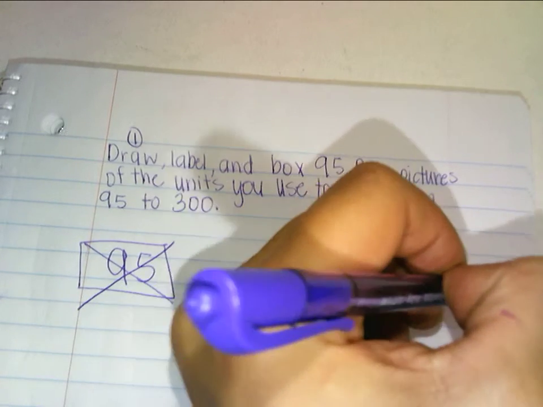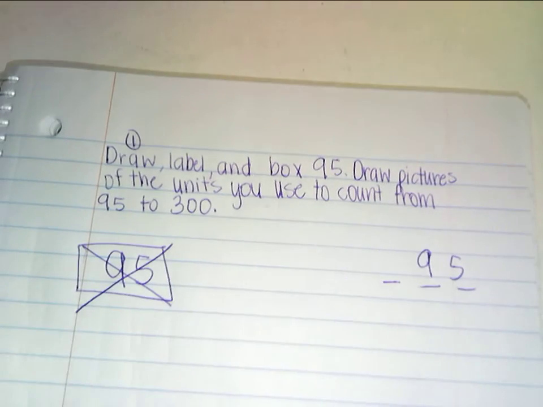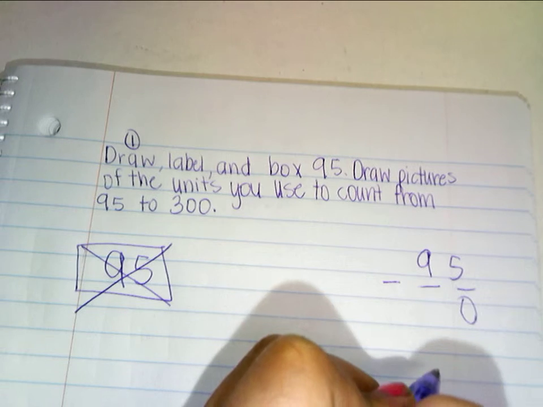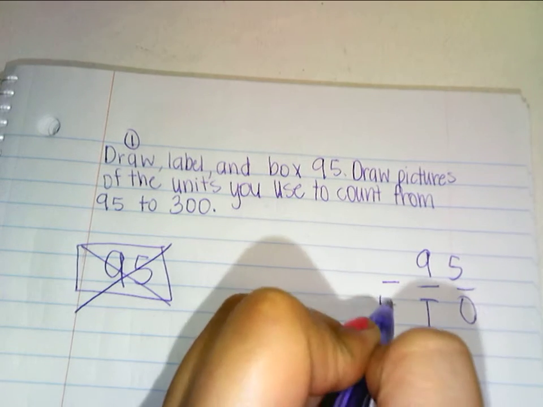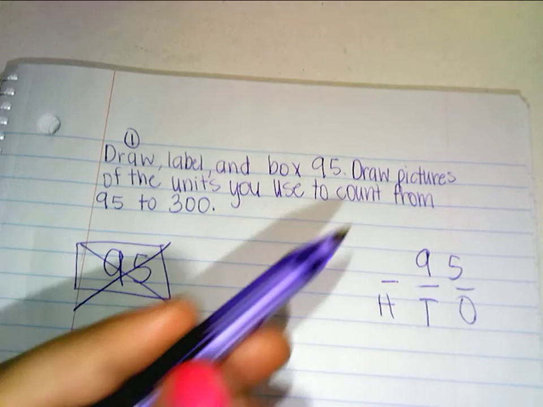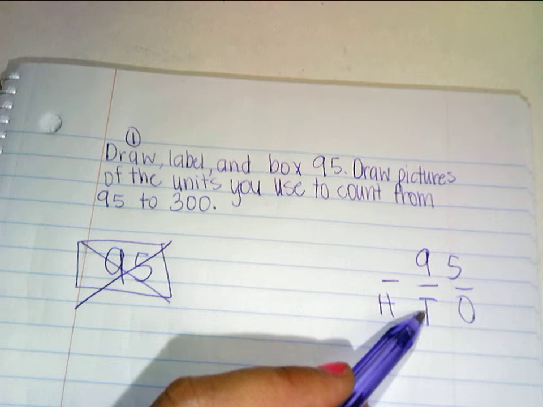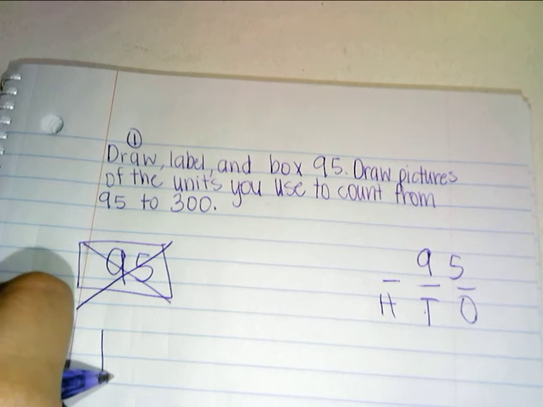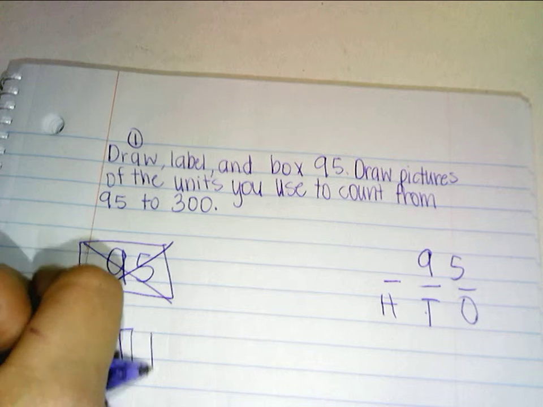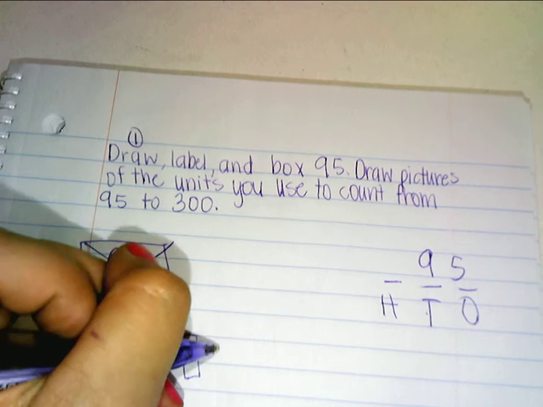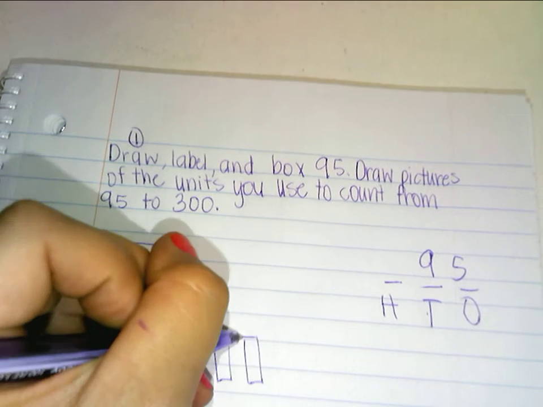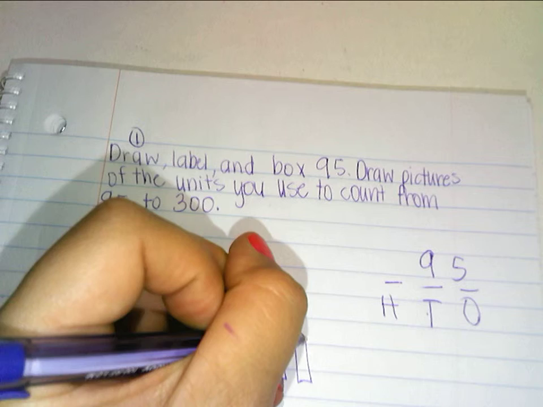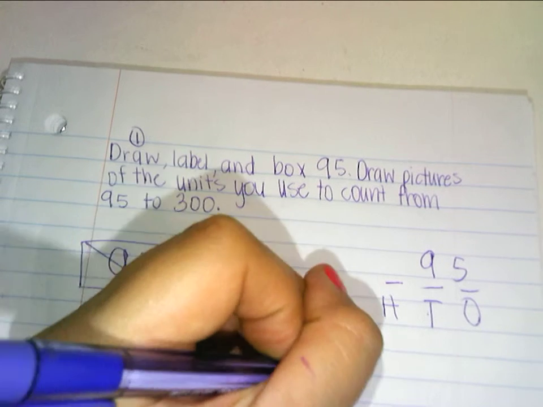Think of your places. Remember, it goes ones, tens, hundreds. Okay, so it looks like I have, in the tens place, I have 9. That means I'm going to draw 9 tens. 1, 2, 3, 4, 5, 6, 7, 8, 9, 10.